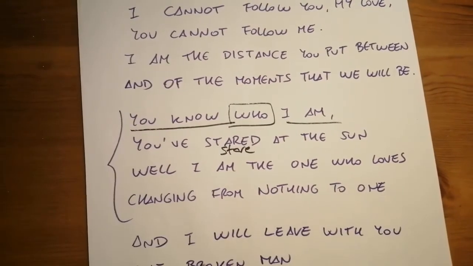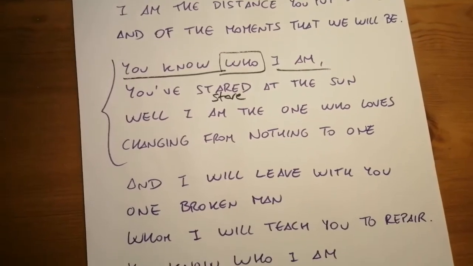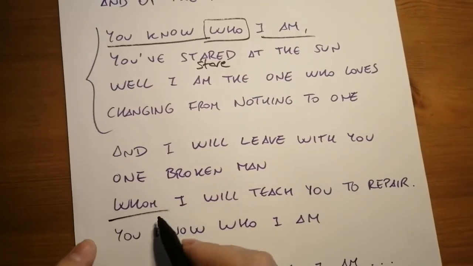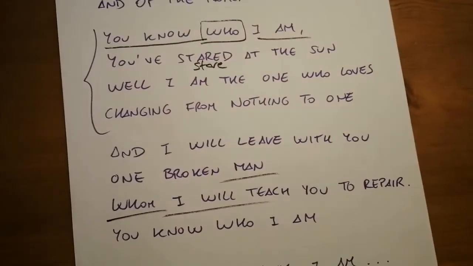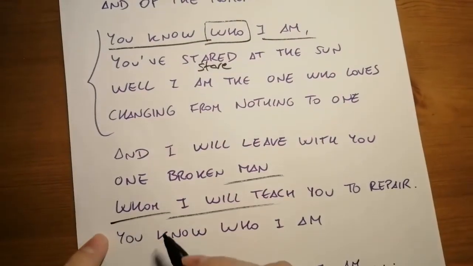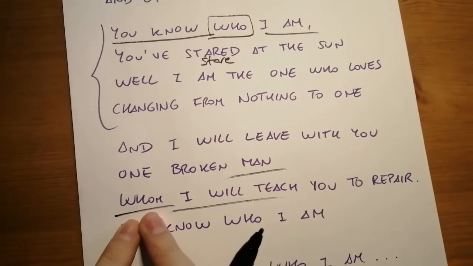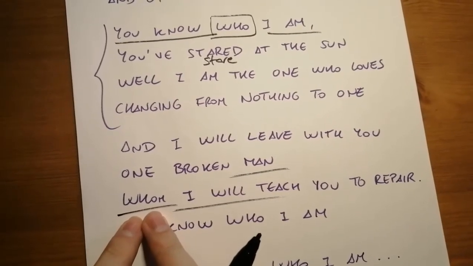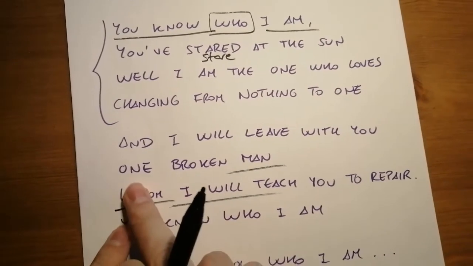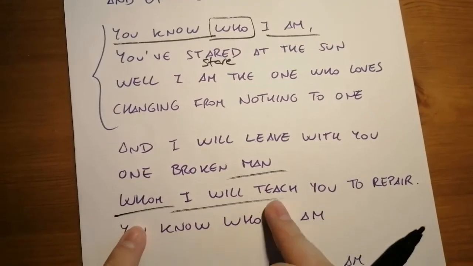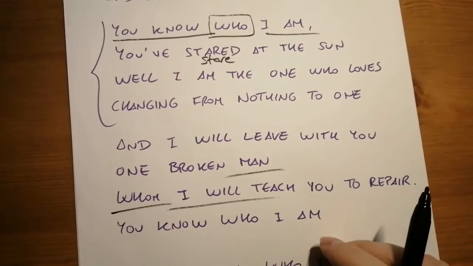And then continue, and I will live with you, one broken man, whom, this is another relative sentence. In this case, whom is a quien. We will see it next day. It is not who, quien, subject. It is whom, a quien, object. Un hombre roto, a quien le enseñarás a reparar, something like that, okay?